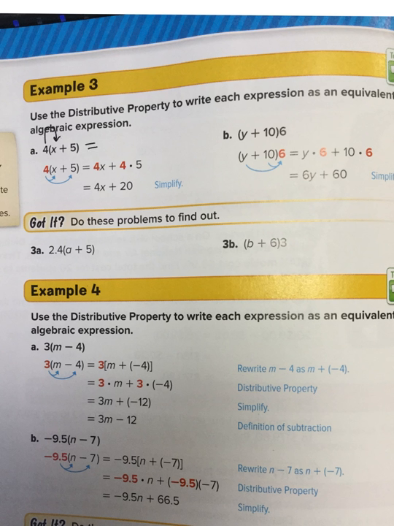I'm going to take 4 times x. We know 4 times x is 4x. Because it's addition, I'm going to take 4 times 5, and 4 times 5 is 20. So my final answer is 4x plus 20. There's nothing else you need to do from there.